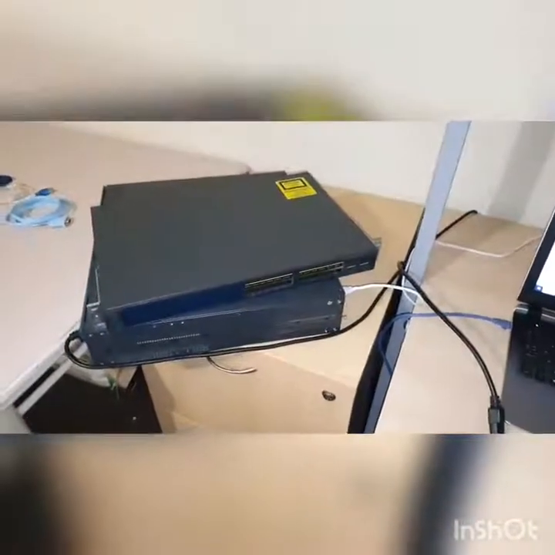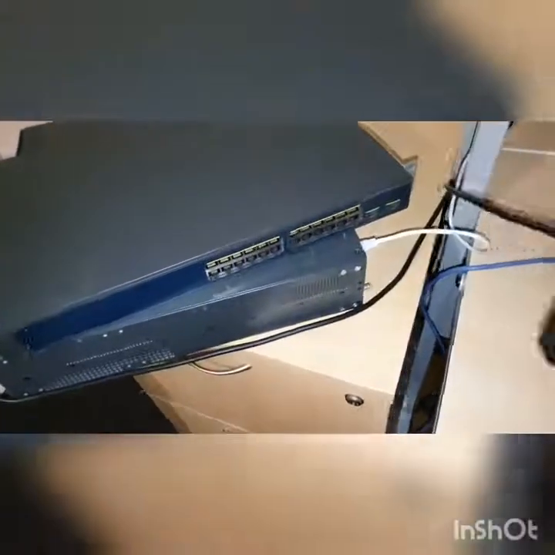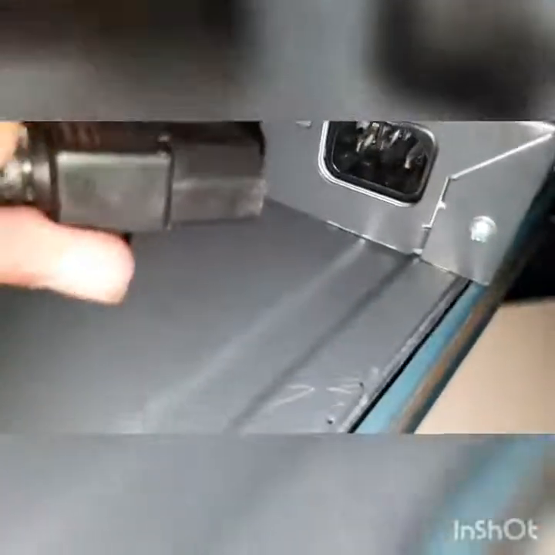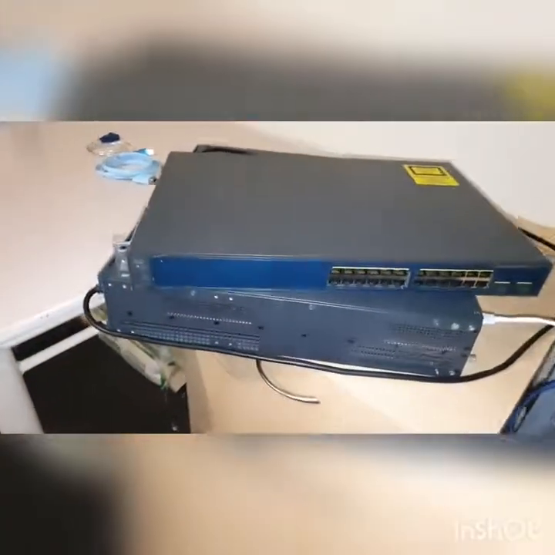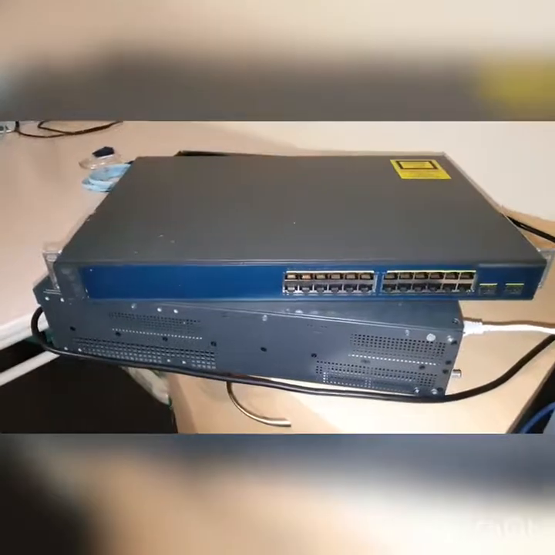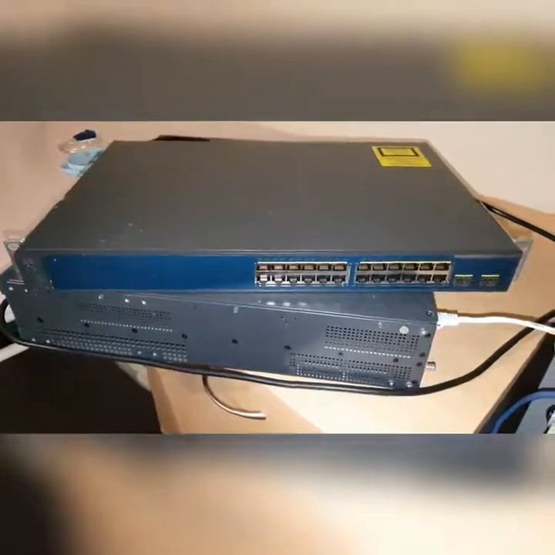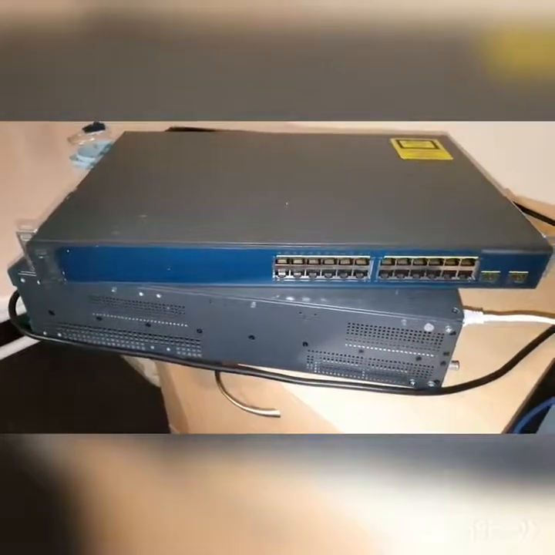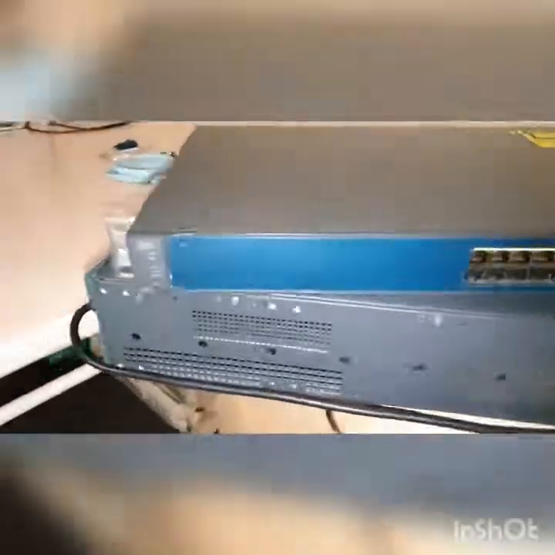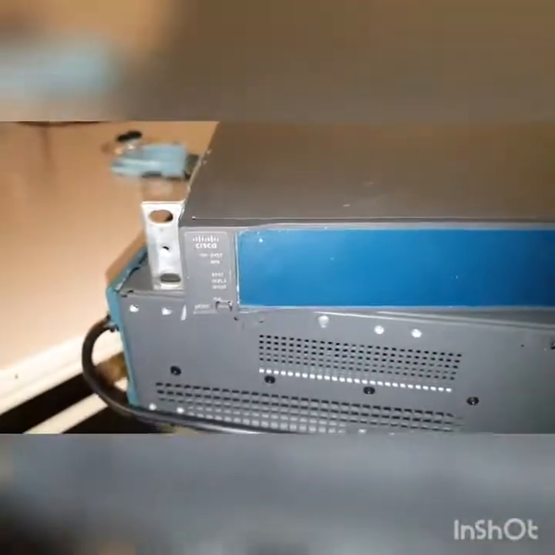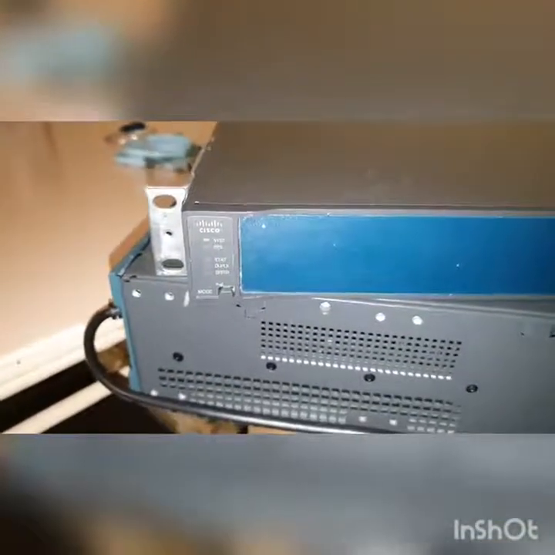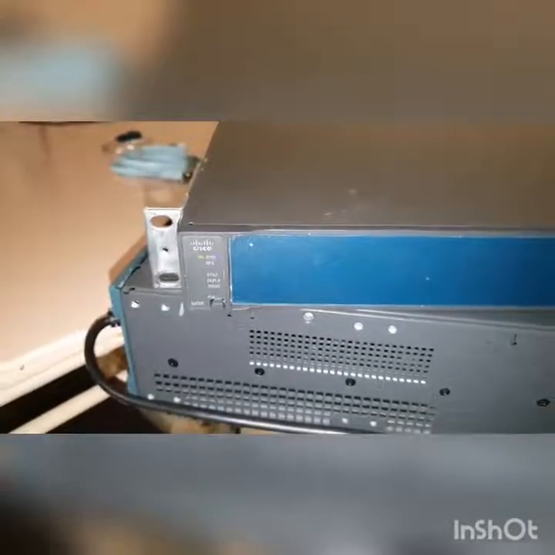Now I will give power to the switch. This is the power cable. Now I will connect this cable to the power port of my switch. Yes, now you can see the switch is turning on. It will take some time to power up all of the ports. It's taking time.